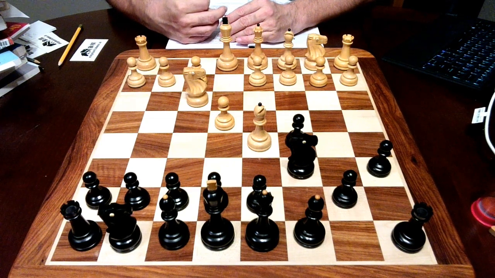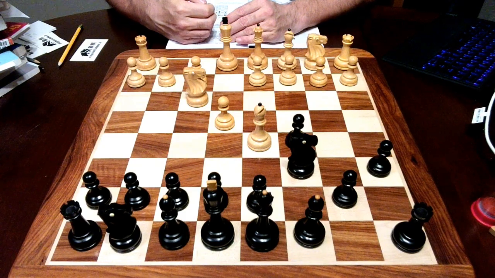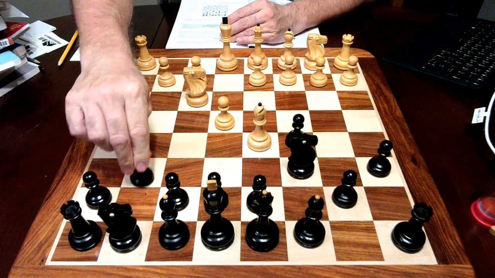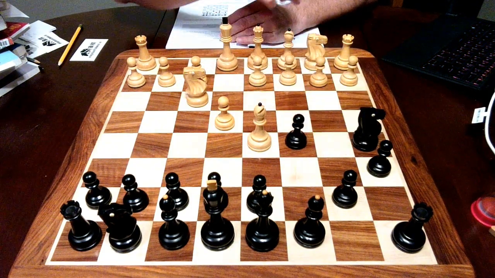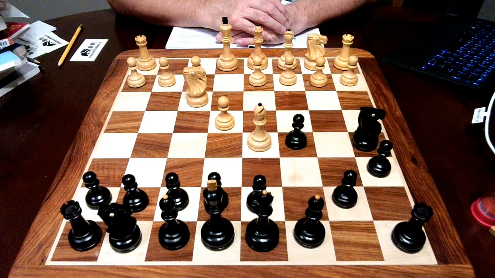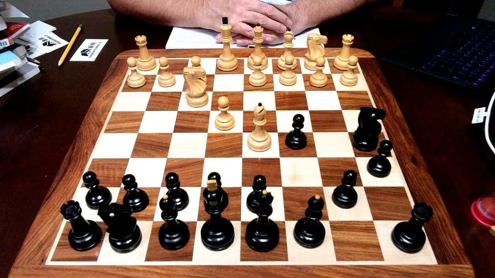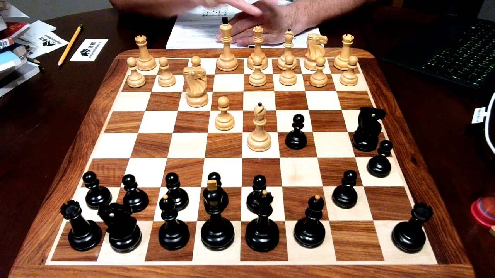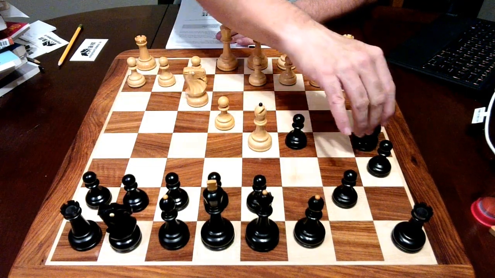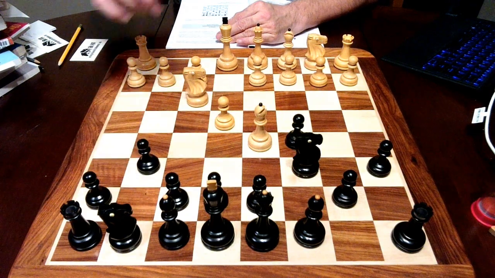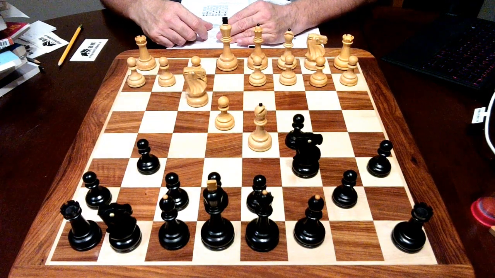Okay, so here black played g6, but it was possible to play knight a5 if the black player would have considered the idea of making white lose the bishop pair. I don't think he had that idea in 1858.